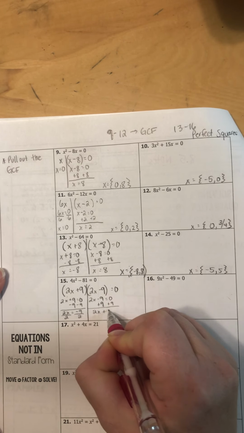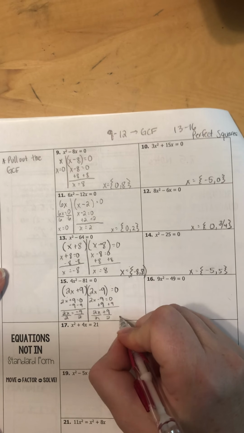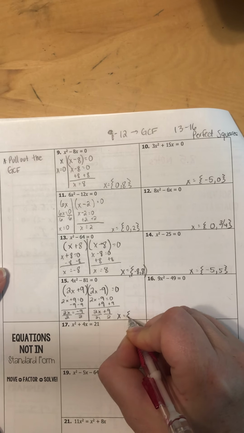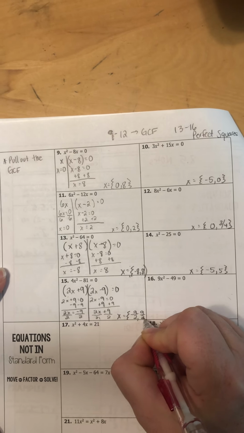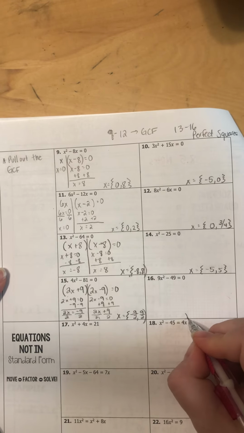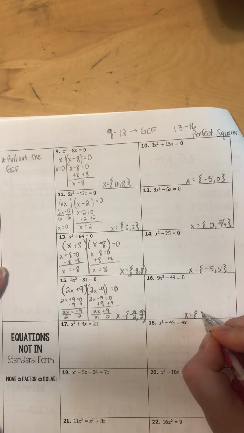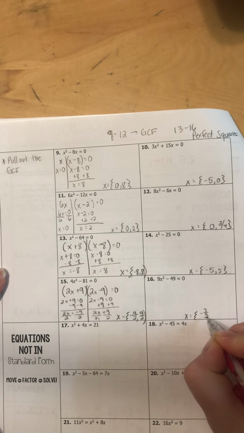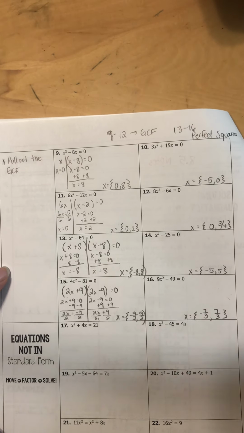X plus 9 divided by 2, and you get 9 over 2. So you have x equals negative 9 halves and 9 halves. So 16, again, same thing. You're going to get x equals negative 7 over 3 and 7 over 3. All right.